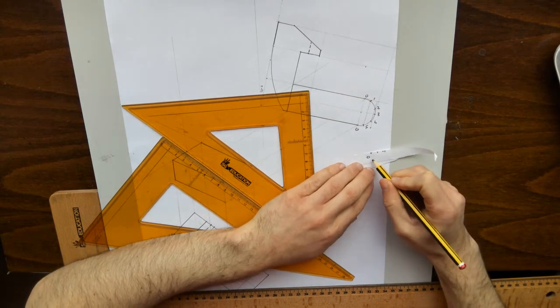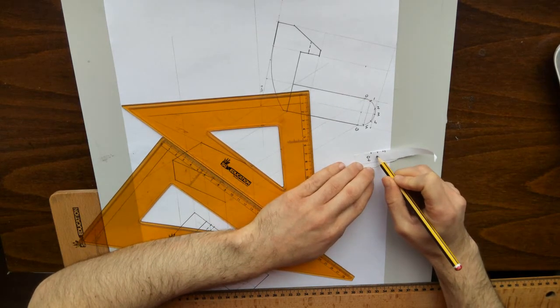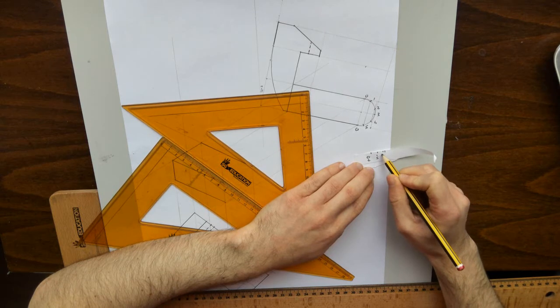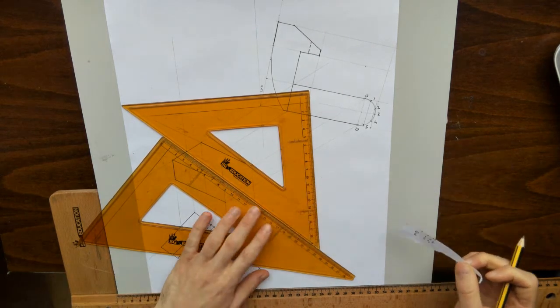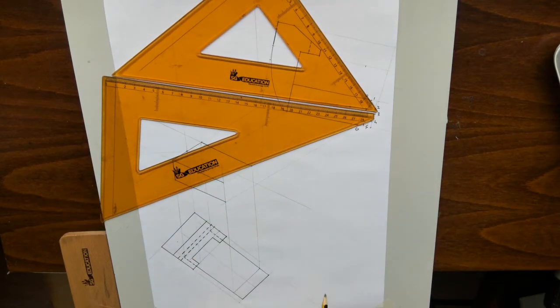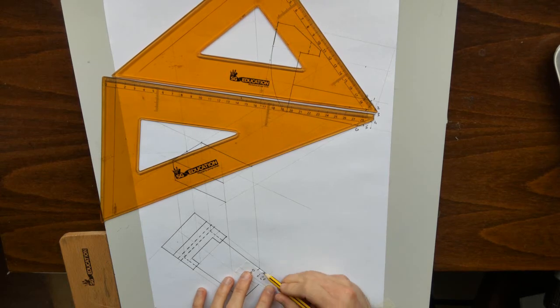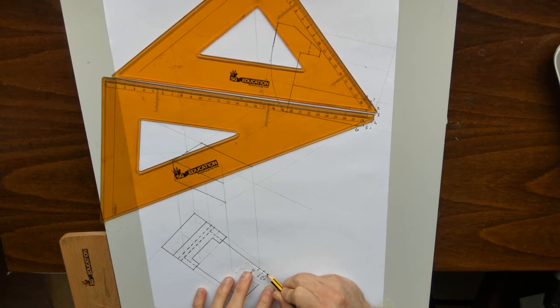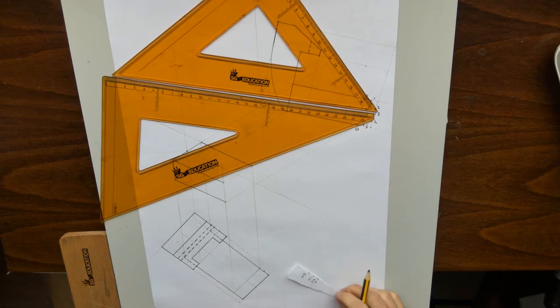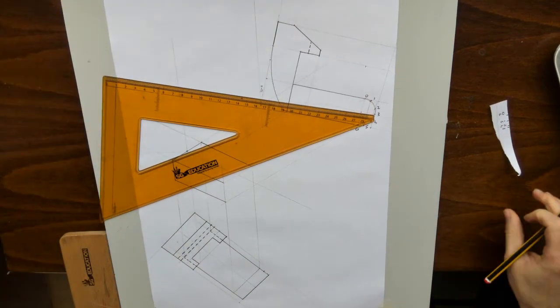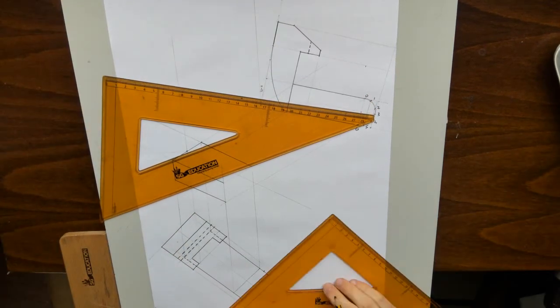So in this one I have 0 and 6. This one I have 1 and 5. Here I have 2 and 4, and this one right here is 3. What I then do is I take that to my plan and I apply it to it. So you can see the distances are the exact same between 3 and 0. I just have to mark in the position of 1 and 5 and 2 and 4. And then take that across.